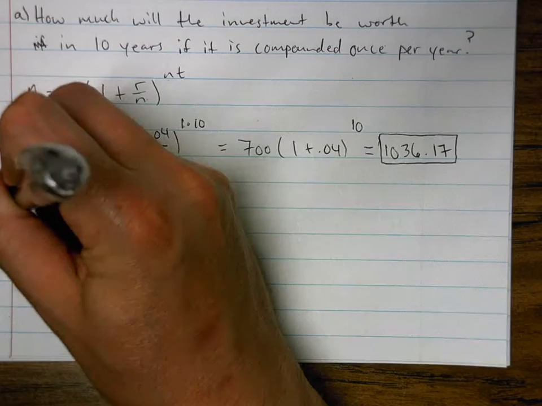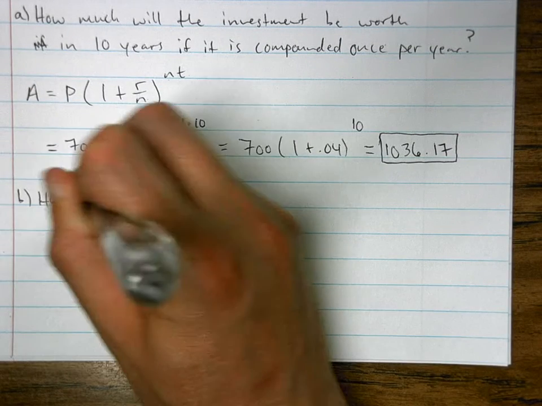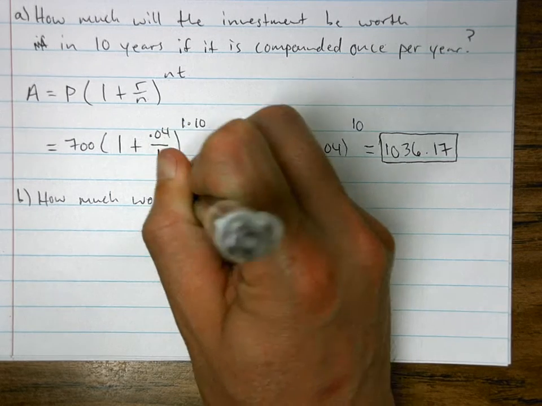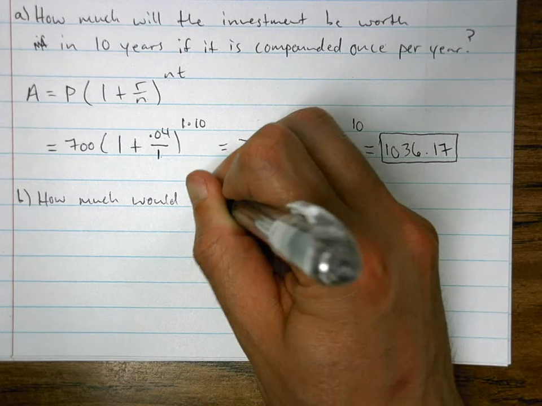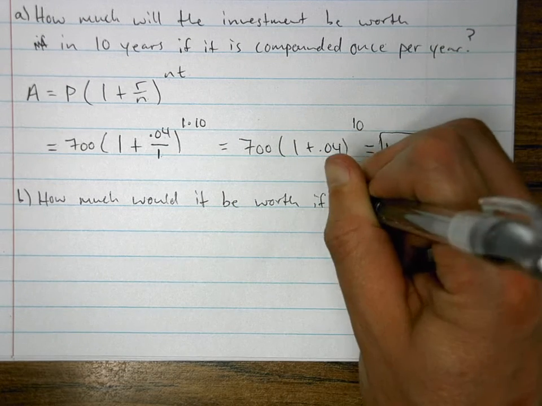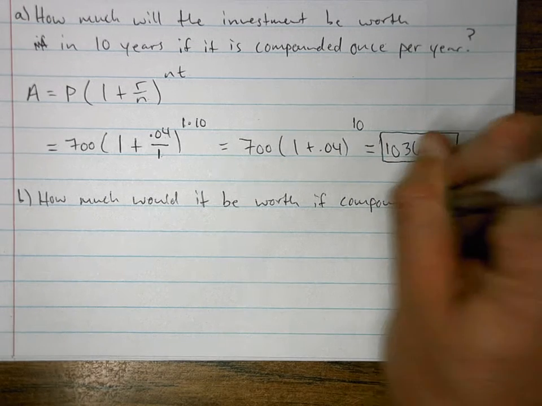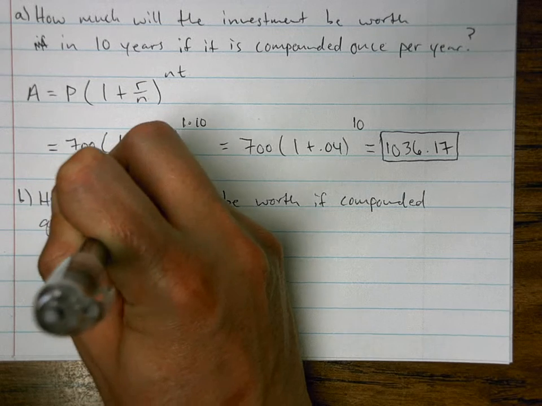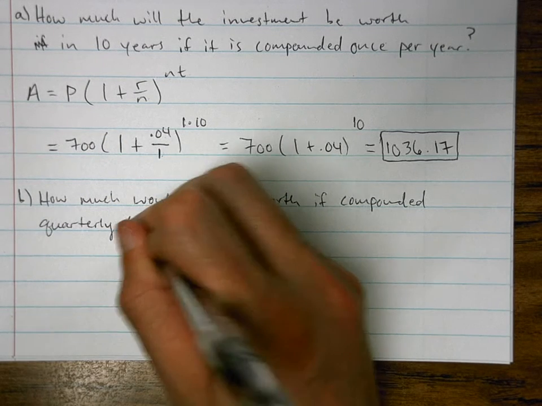Part B says, how much would it be worth if compounded quarterly? In other words, 4 times per year.